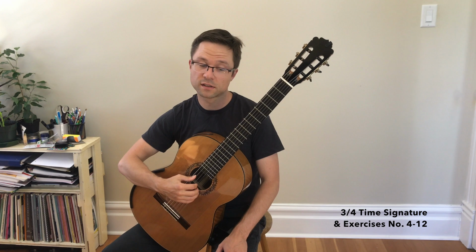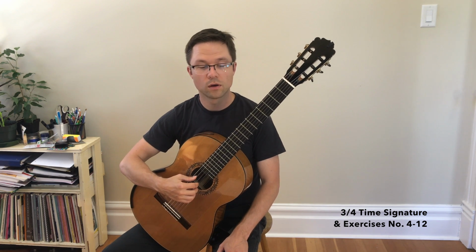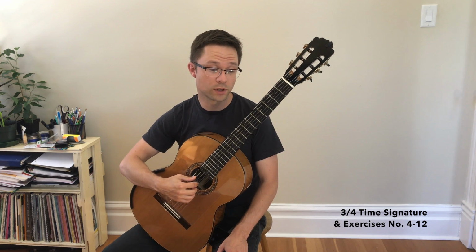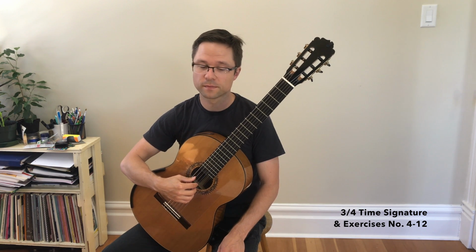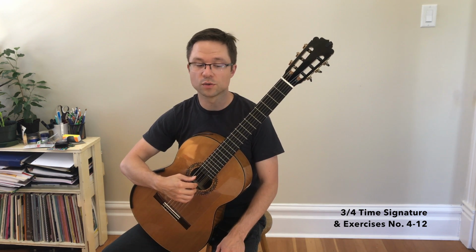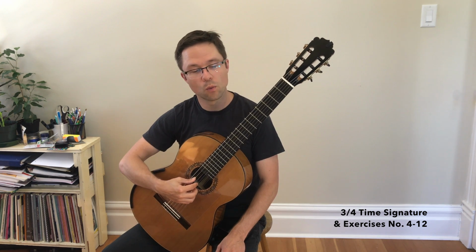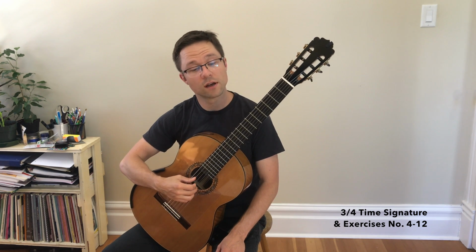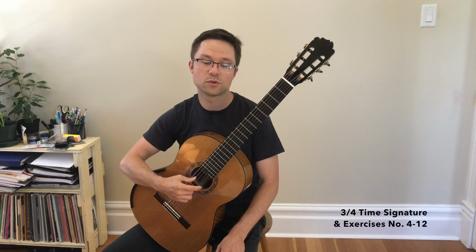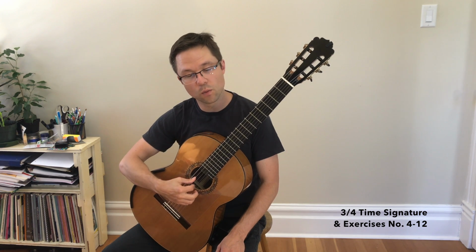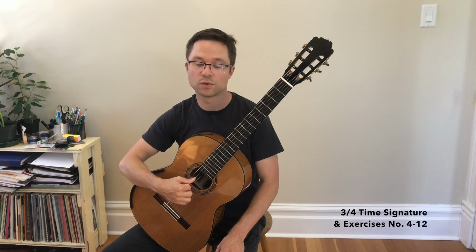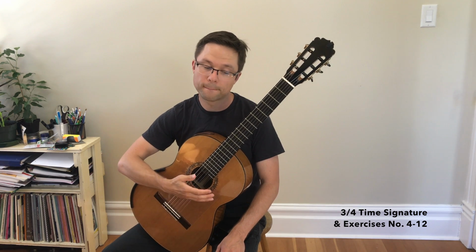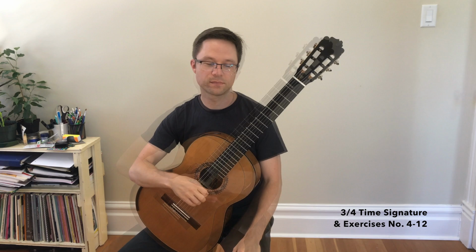Exercise number 6. This is in 4/4 time, but it has the dotted half note in there as well. So just remember the dotted half note only counts for 3 beats. 1, 2, 3, 4. 1, 2, 3, 4.